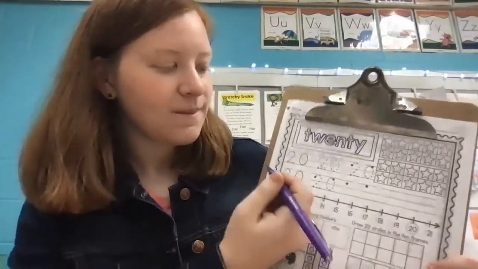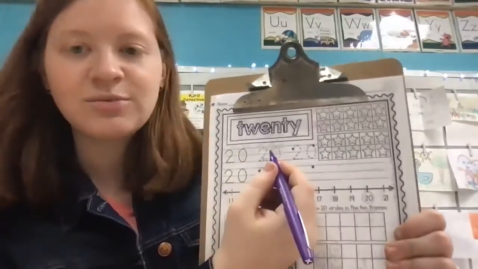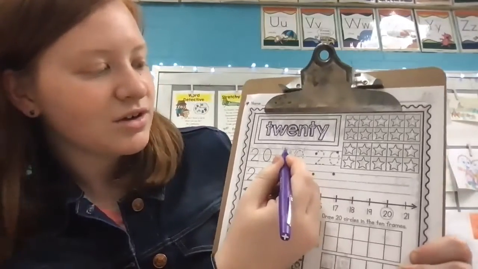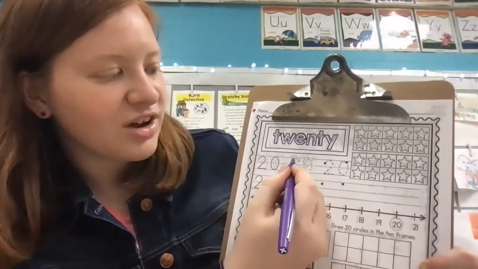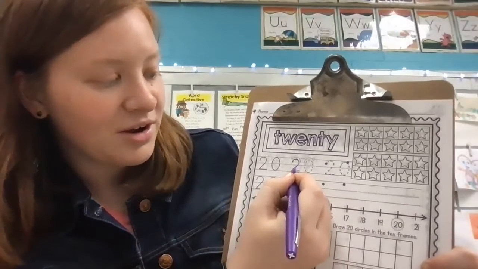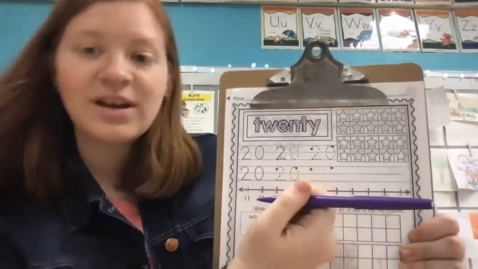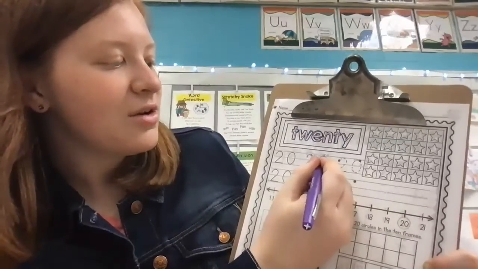So now that we've traced the letters to make the word 20, we're going to practice writing our number 20. All right. So the first thing we're going to do to make a number 20 is to write a number 2. 20 is a 2 and a 0. So we're going to go ahead and trace the dots to write a number 0. So we have first a candy cane, then a shoe. That's the way to make a 2. And then we have a 0.